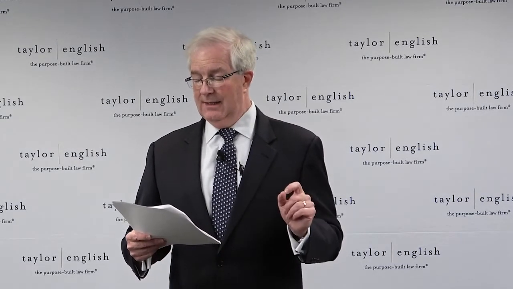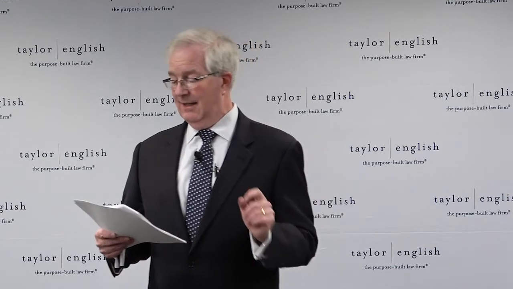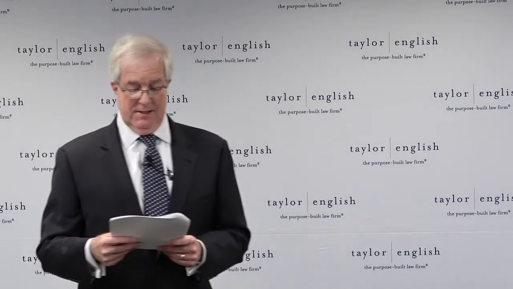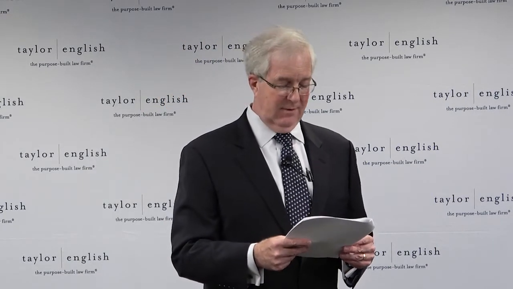There is a context-specific task that requires the reviewing court to draw on its judicial experience and common sense. A plaintiff's factual allegations must be enough to raise a right to relief above a speculative level. Let me read that again. A plaintiff's factual allegations must be enough to raise a right to relief above a speculative level. That's from the Twombly decision.